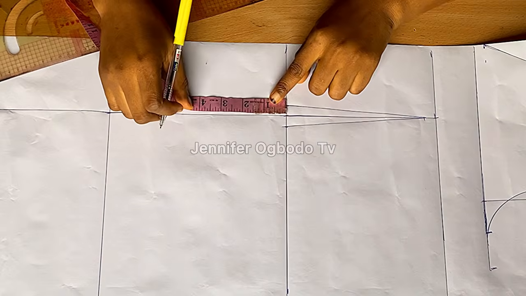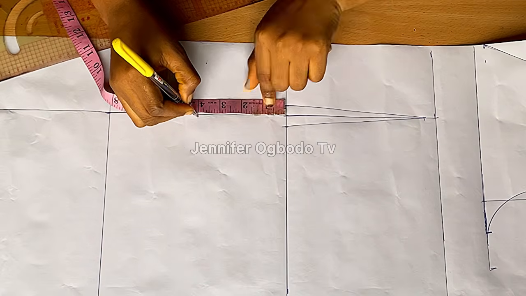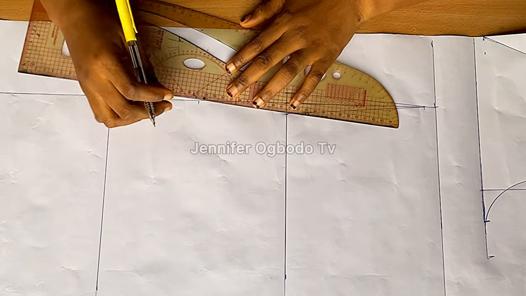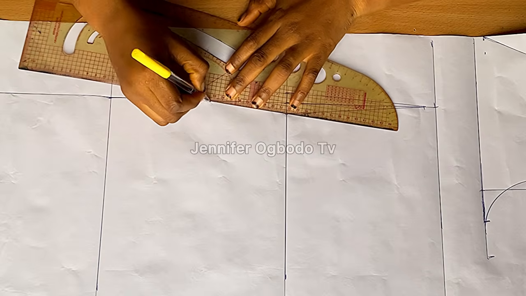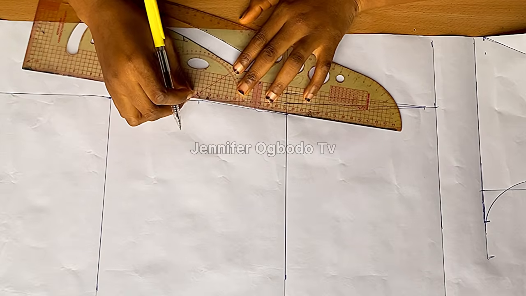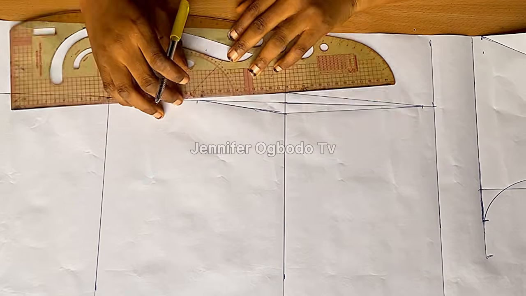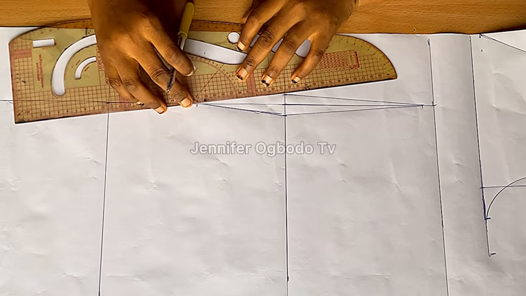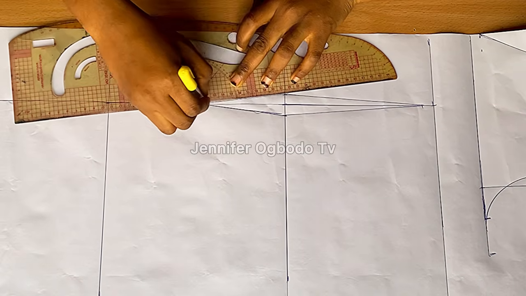So this is going to have a dart, so I'm going to just connect the dart this way. So after doing that, I'm going to come down from the waistline by 4 inches. So that is where this dart is going to stop that I'm marking. So just go ahead and connect the dart like so. So you can see how neat the dart is looking.